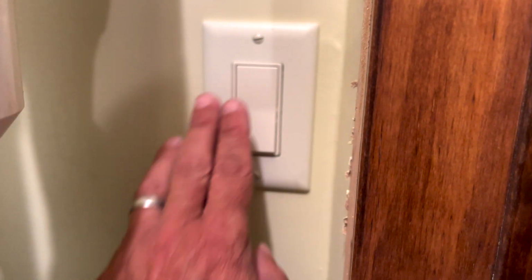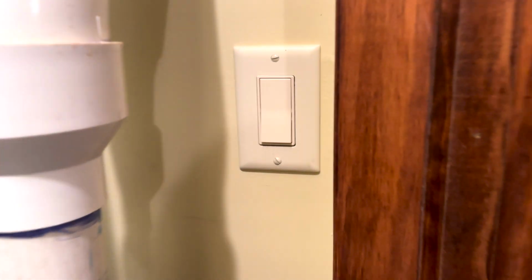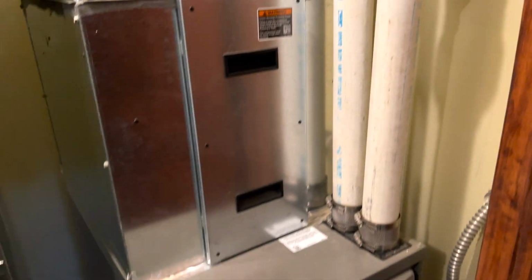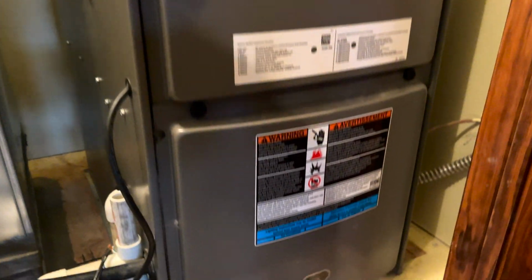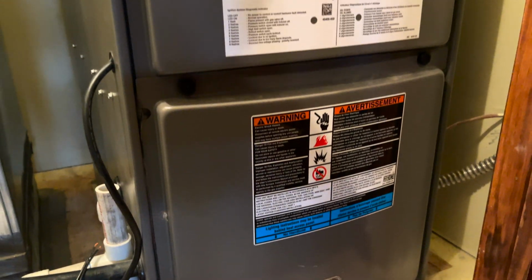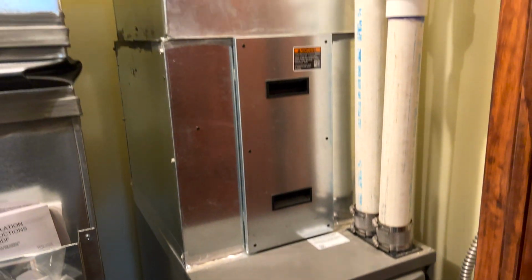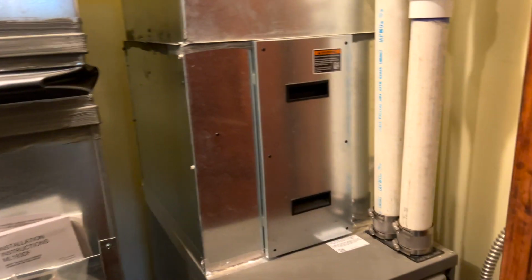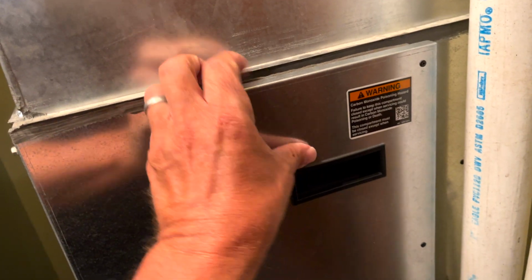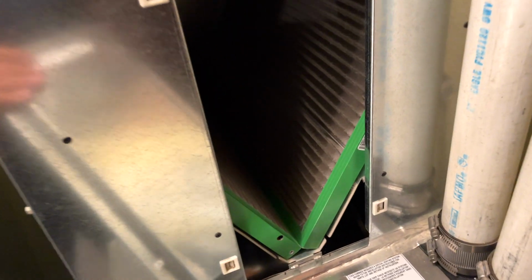There's the disconnect main switch. I thought it was the light, but it's not. And it's a high efficiency heating system. It's a down draft. It's blowing into the crawl space. This is the air filter right there. If you open up the cover, you get to see some nice air filters there, V-shape.